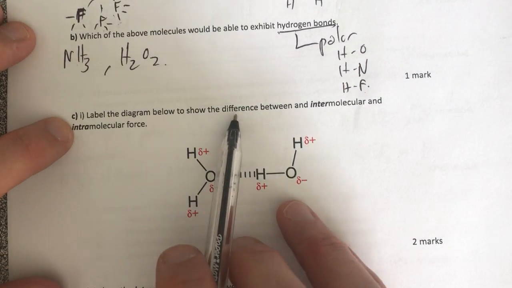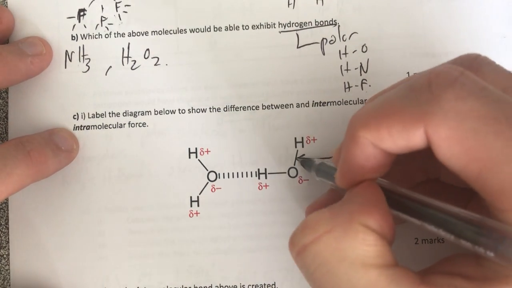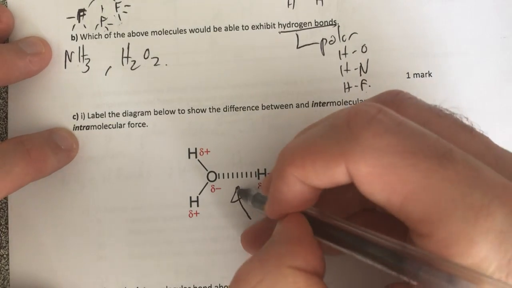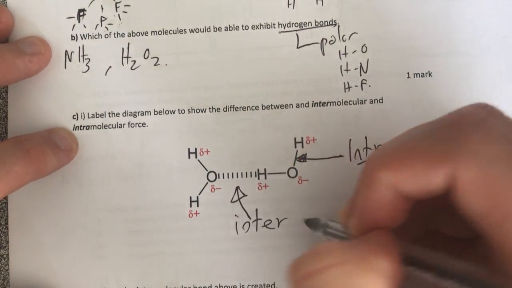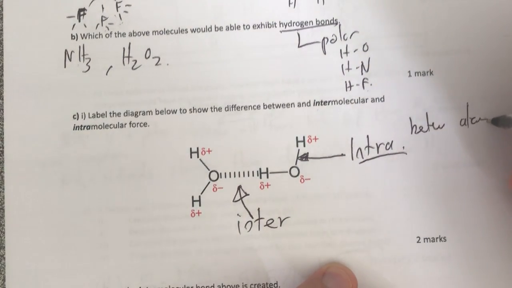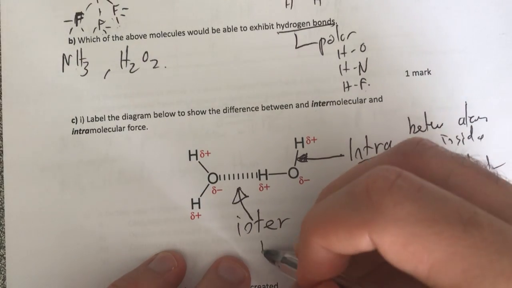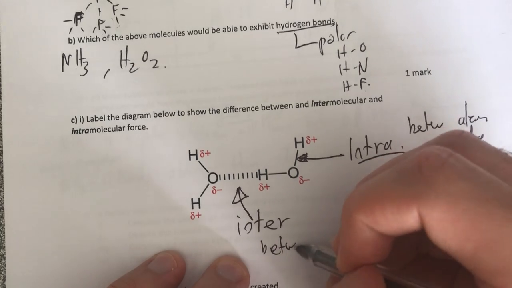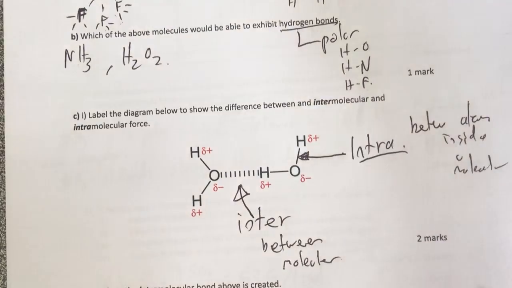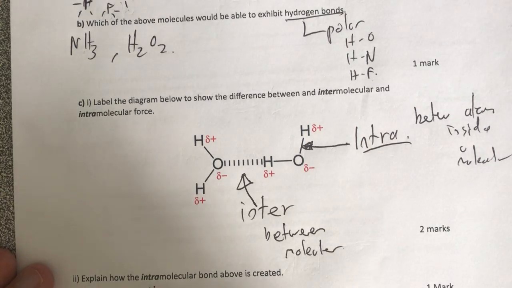Label the diagram below to show the difference between an intermolecular and an intramolecular force. Well, these solid lines here, these are intra, and this dashed line here is an intermolecular force. This is between atoms inside a molecule, and this is between molecules. Explain how an intra bond is created.